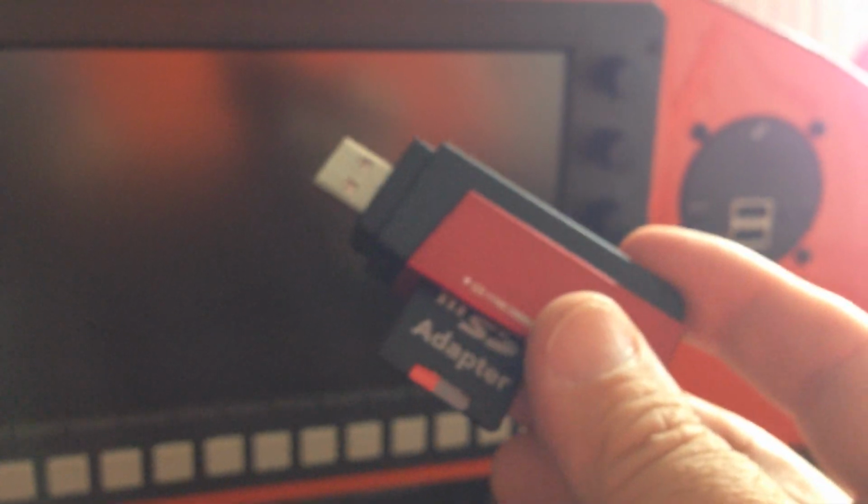So I'm going to switch it off here. On my USB adapter, which I do all this work on my laptop or my home PC, you can see the SD card there. I'm going to take that out. And there it is there, and I'm going to plug that into the iEFIS while it's switched off.